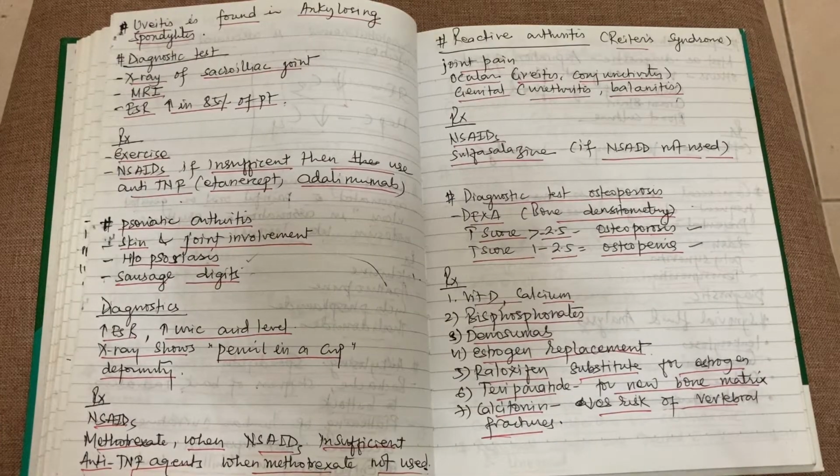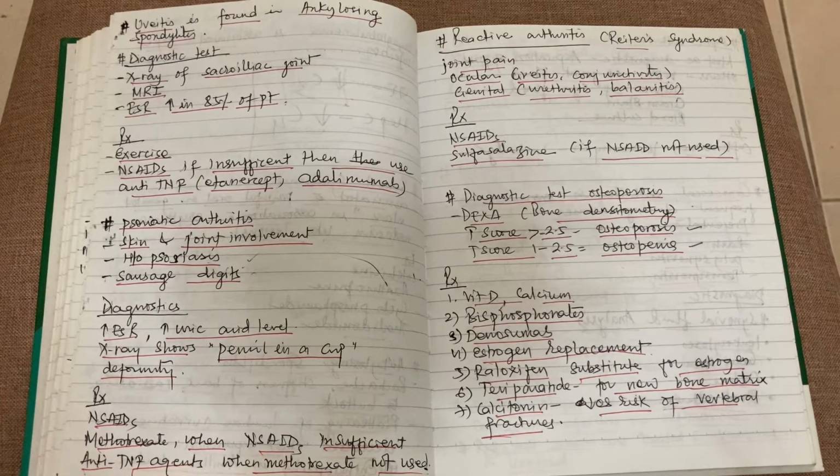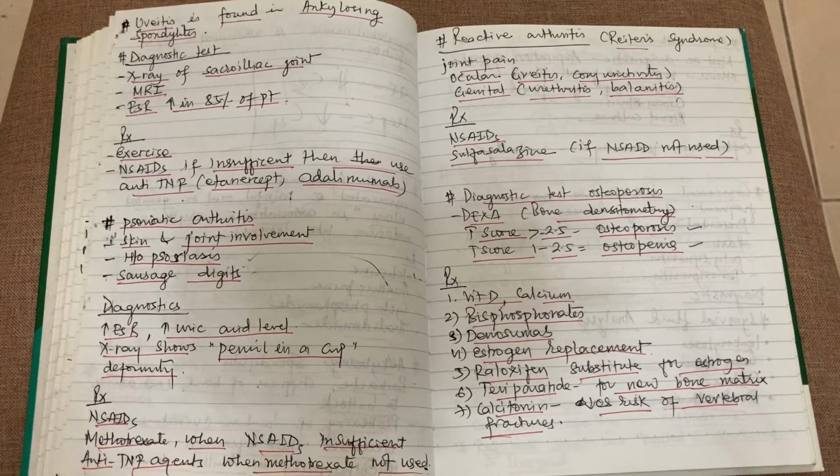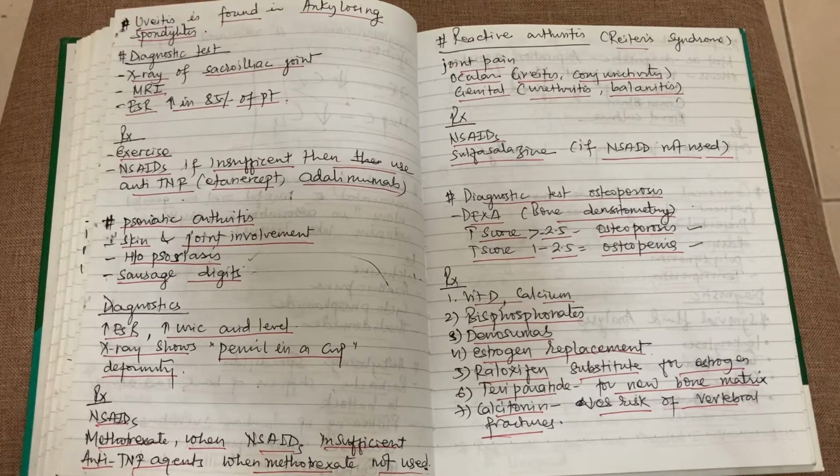Uveitis is found in ankylosing spondylitis. Diagnostic test is X-ray of sacroiliac joint, MRI. ESR is increased in 85% of patients. Treatment is exercise, NSAIDs. If insufficient, then the use of anti-TNF, etanercept, adalimumab.